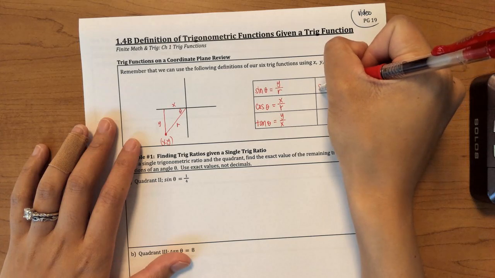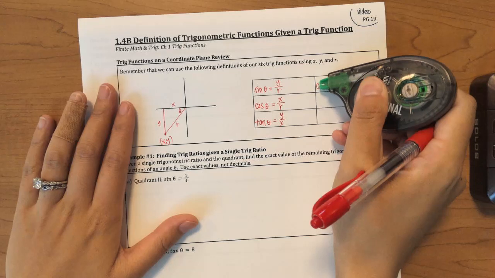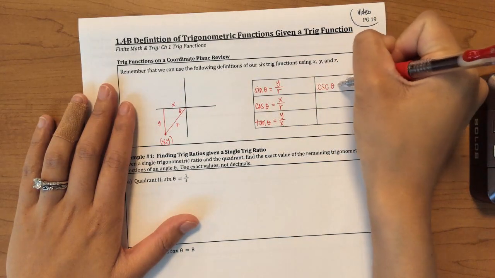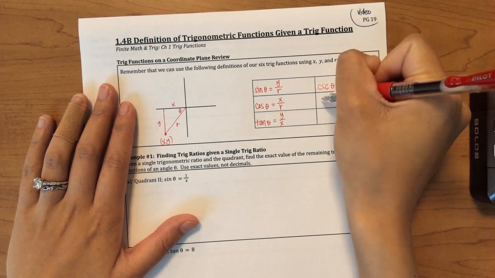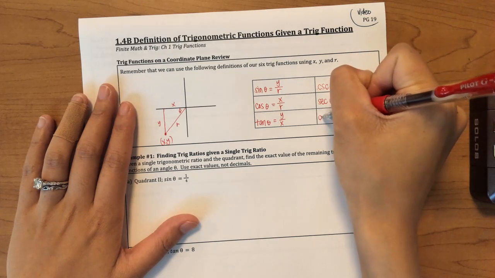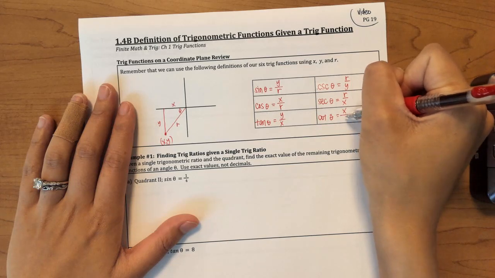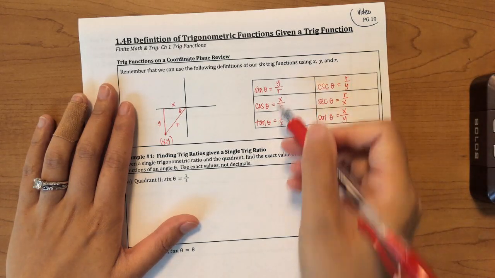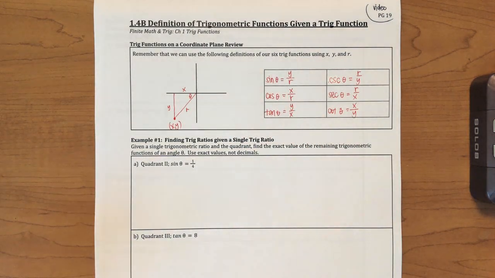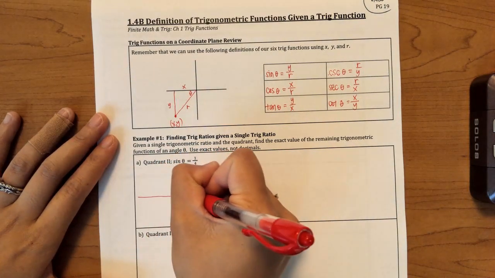The reciprocal functions: cosecant, let's try that again. Sine starts with s, so this must be cosecant theta equals r over y. Secant theta must be r over x, and cotangent theta equals x over y. So reciprocals of these. Okay. So if we know these six trig functions, we know a little bit more about this point in quadrant 2. Let's do a quick sketch.